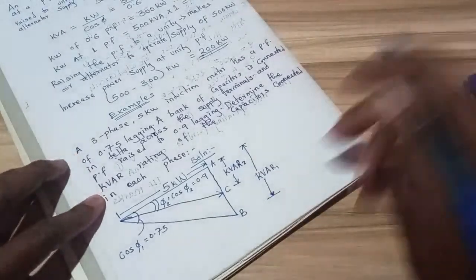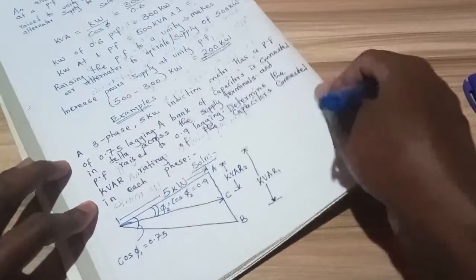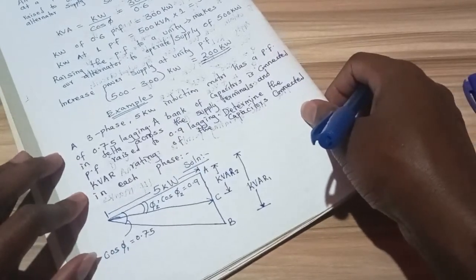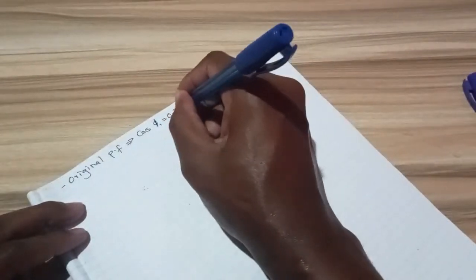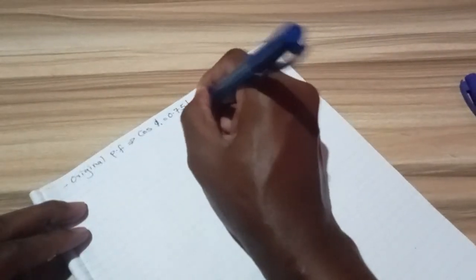This initial reactive power is when we don't have the capacitor in operation. Having done that, you identify the given data. We have the original PF, given as cos phi 1, which is equivalent to 0.75, lagging.